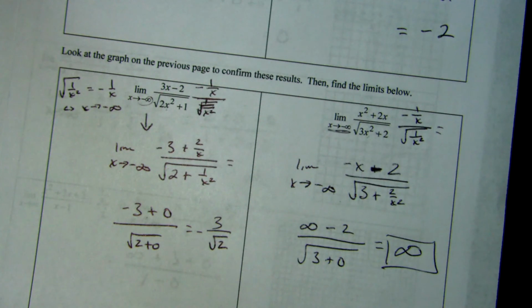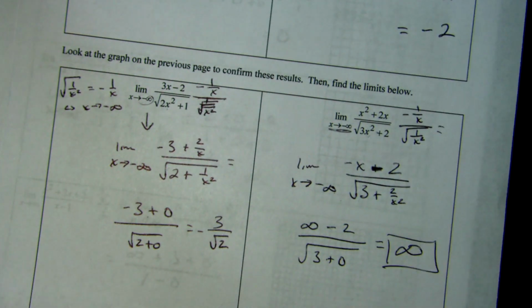All right, that's that. I'll do the homework problems in the next video, but these are just the practice problems from the notes.